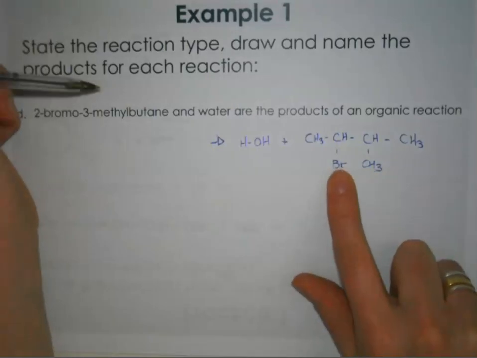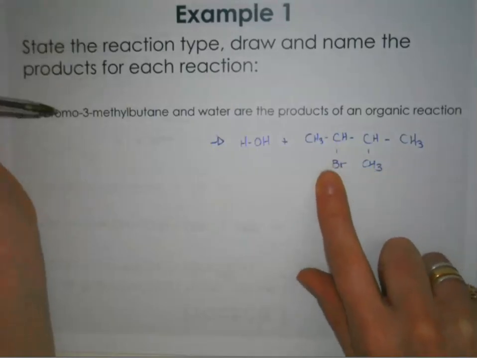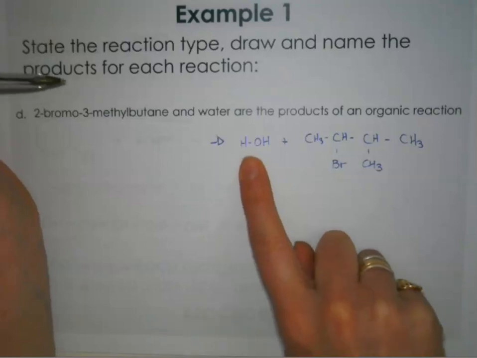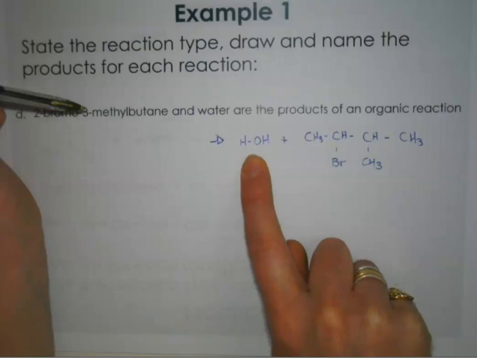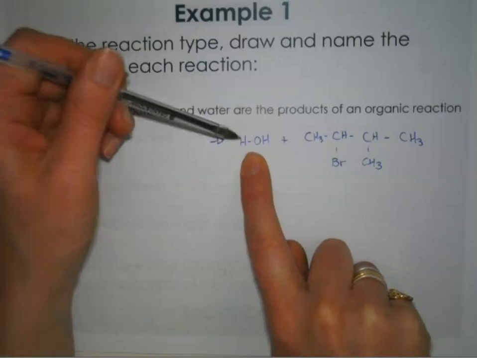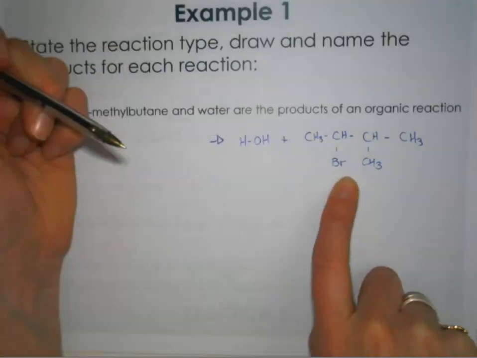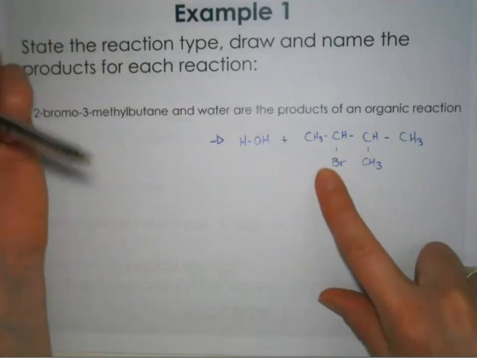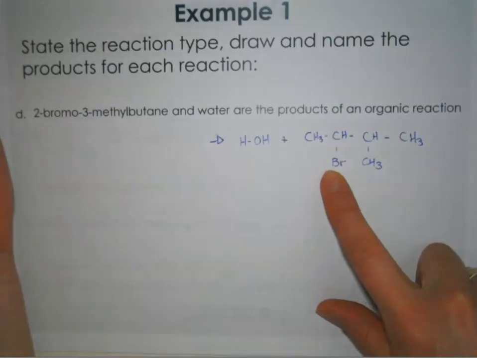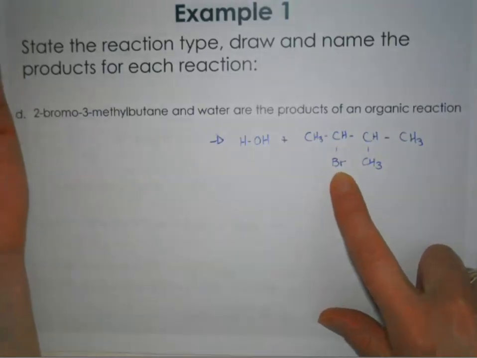So in that case, what kind of reaction could have happened to make these products? When you're doing these types of reactions, especially if you're given a product, always think about what you're looking for: either a hydroxide group, a double or triple bond, or a halogen.